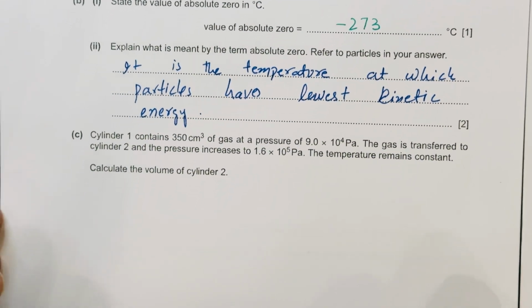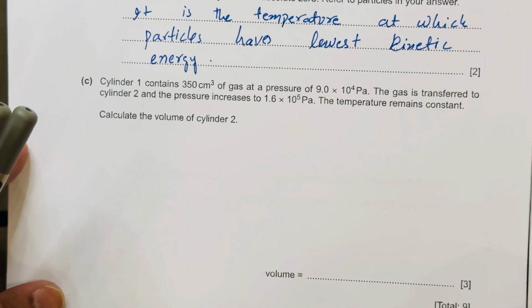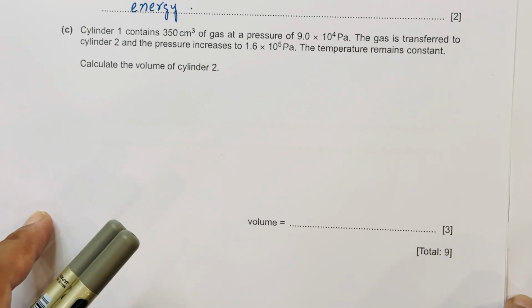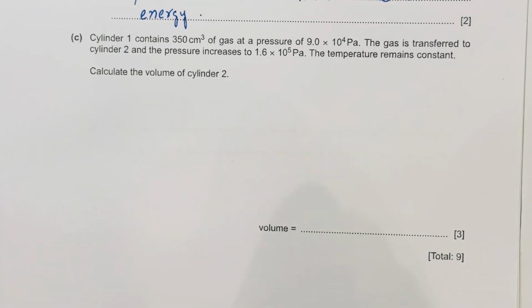Moving to its C part, cylinder 1 contains 350 centimeter cube of a gas at a pressure of 9 into 10 raised to power 4 Pascal. The gas is transferred to cylinder 2 and the pressure increases to 1.6 into 10 raised to power 5 Pascal. The temperature remains constant. Calculate the volume of the cylinder.